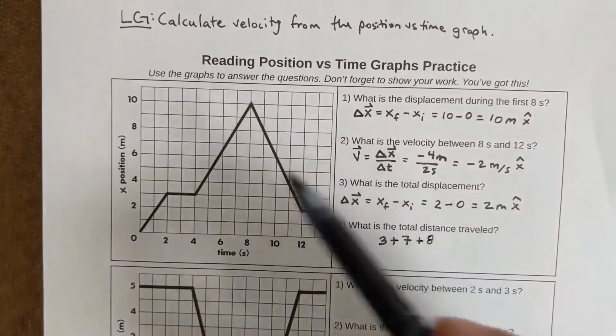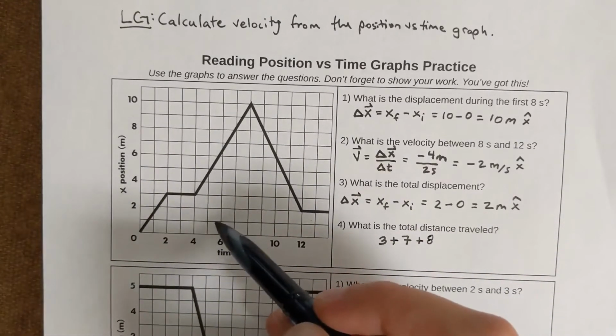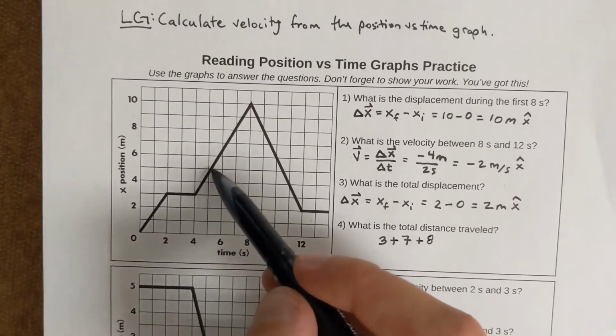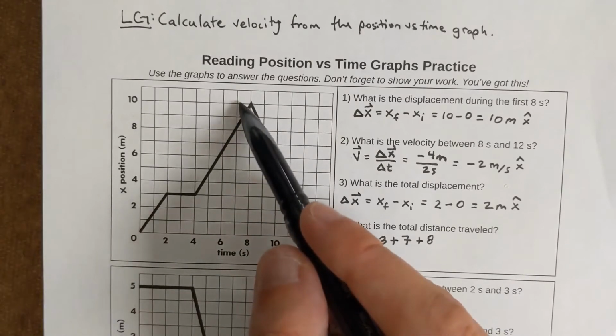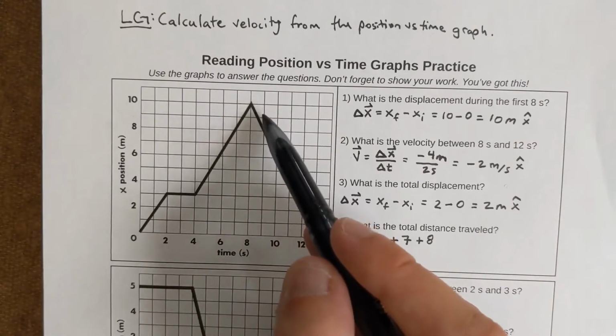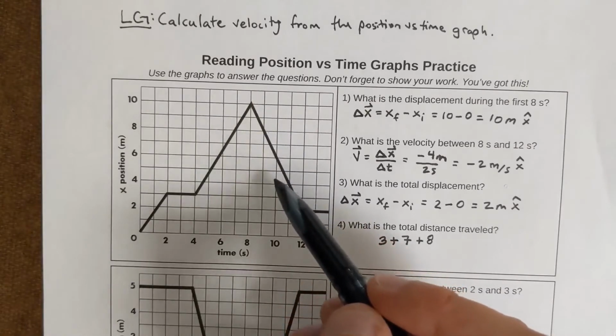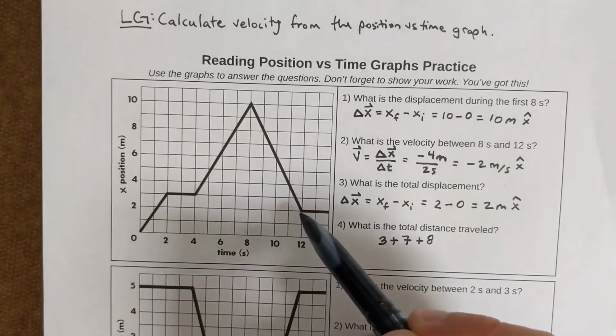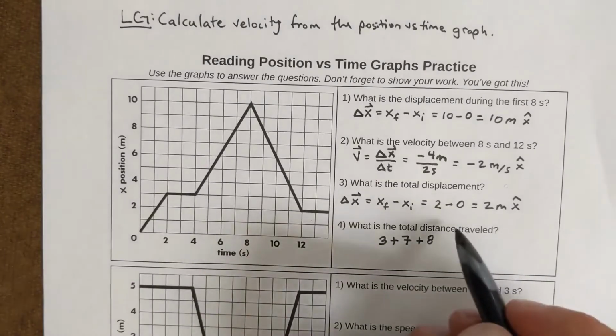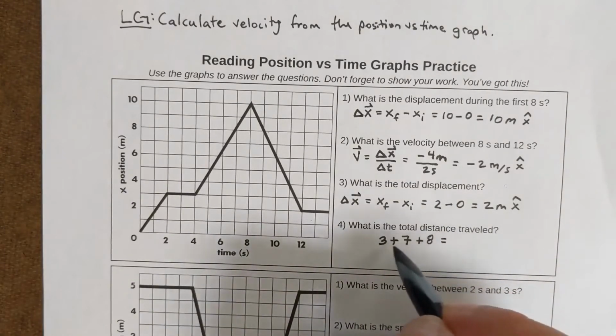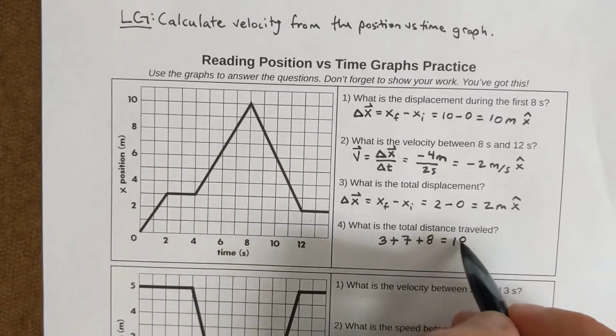If you want to check, we can count it. 1, 2, 3, 4, 5, 6, 7, 8, 9, 10 in one direction, and then it came back 1, 2, 3, 4, 5, 6, 7, 8. So 10 plus 8 is the total distance that it traveled. So this is 10 plus 8 is 18 meters.